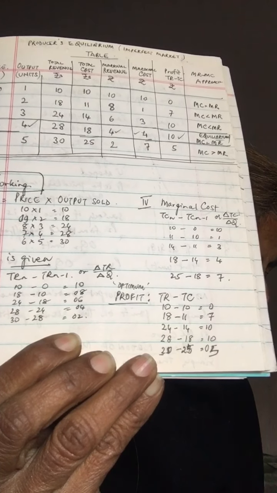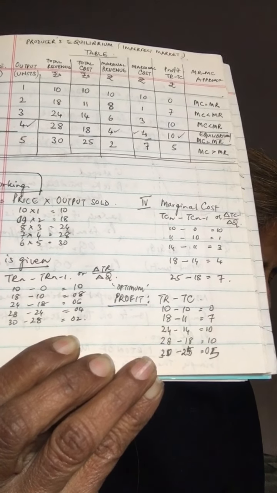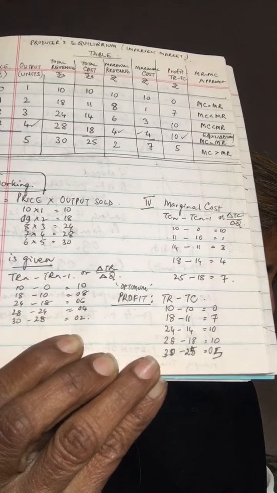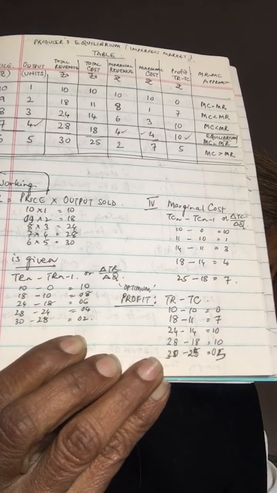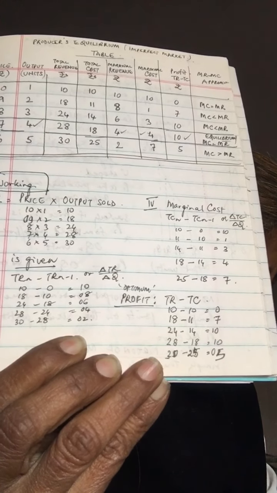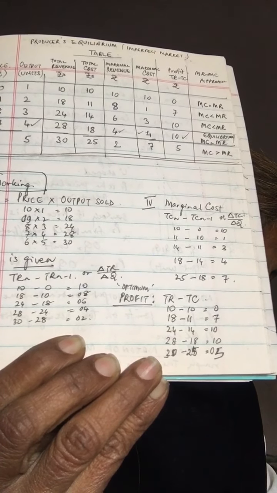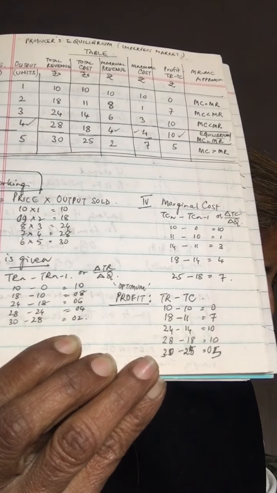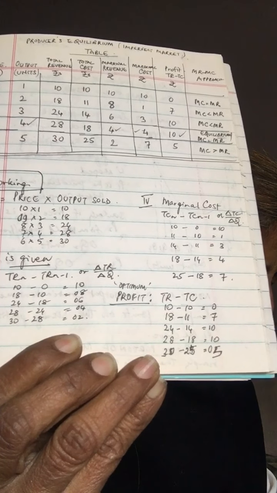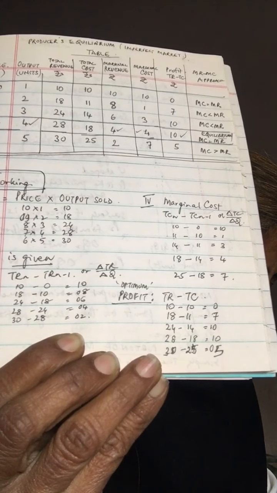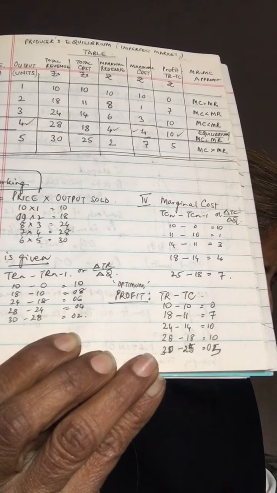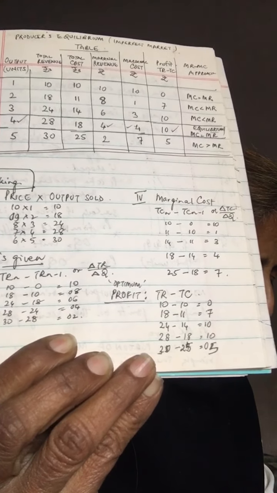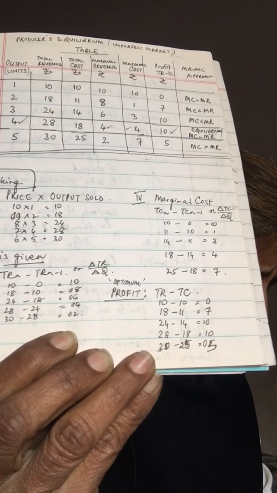So we just take it as TCn minus TCn-1. Also marginal revenue is TRn minus TRn-1. It is 8, that is 18 minus 10. So marginal cost works out to be 1 and marginal revenue works out to be 8. Here marginal cost is less than the marginal revenue. So you go on and on, and the producer is gaining up till here.